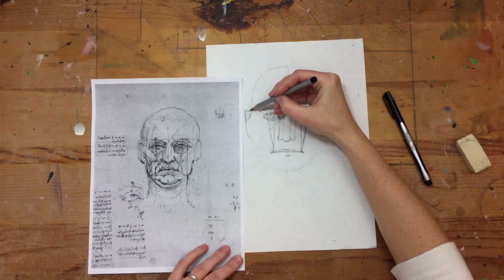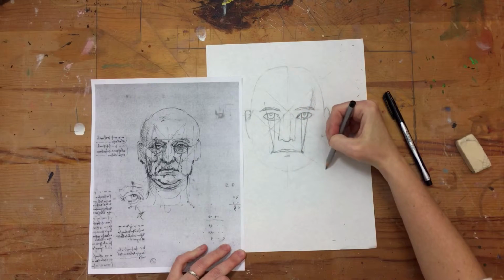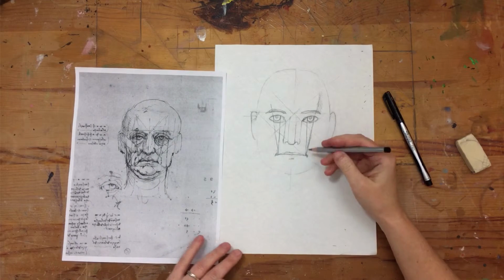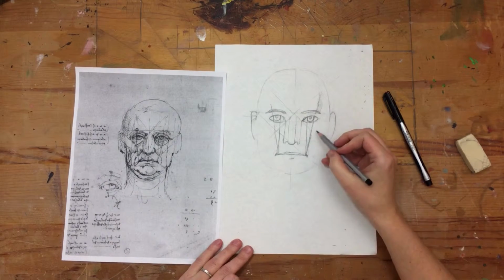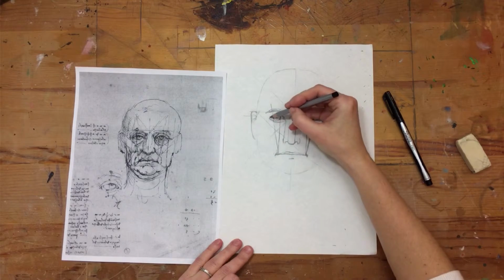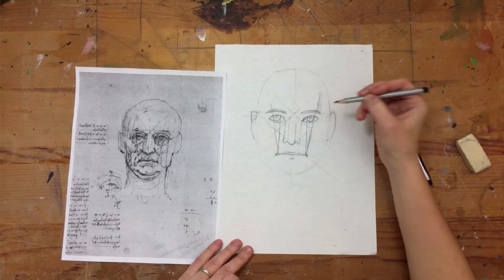Okay, top of the ear goes down. These last ones are not necessary, they're just to kind of give us more definition for those spots.